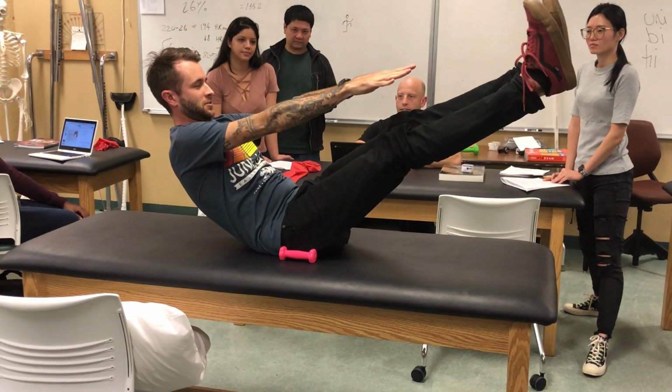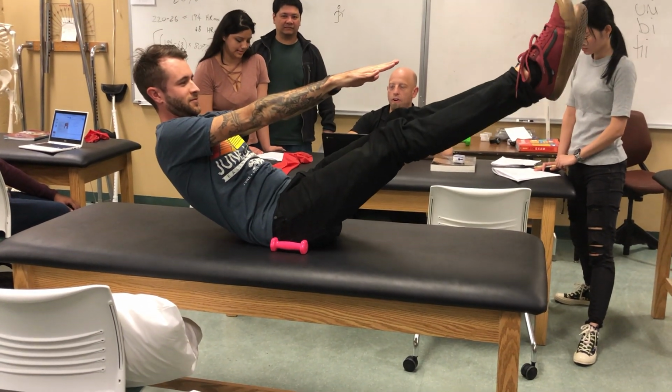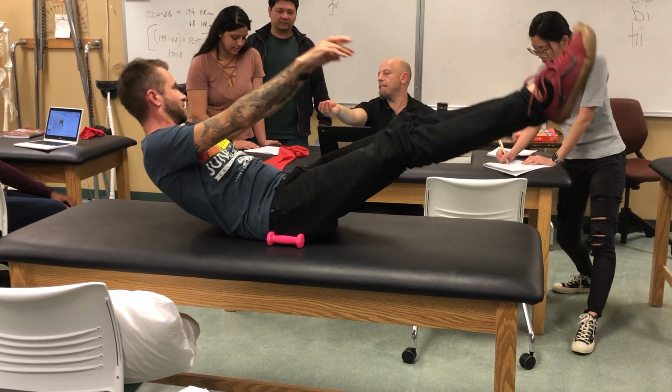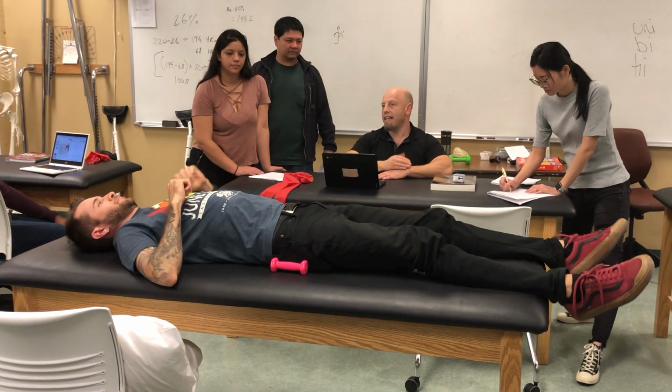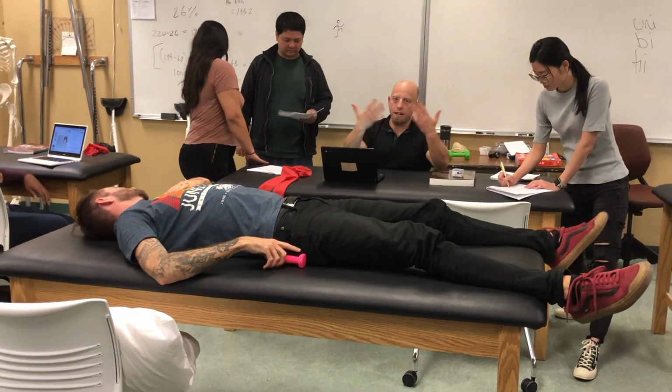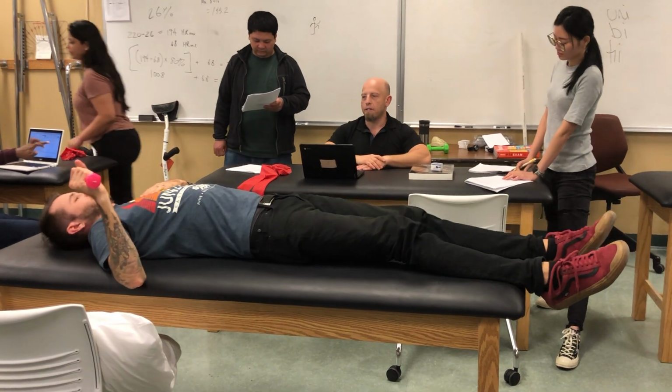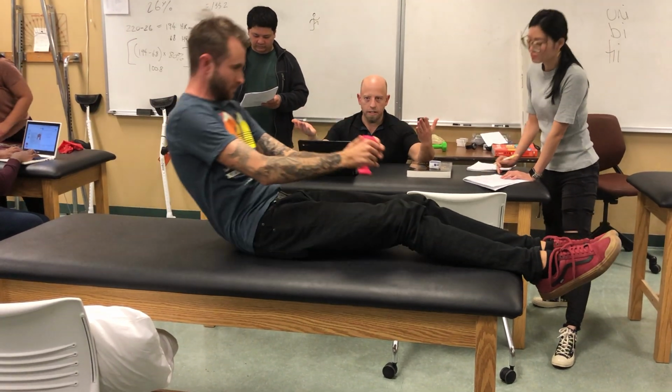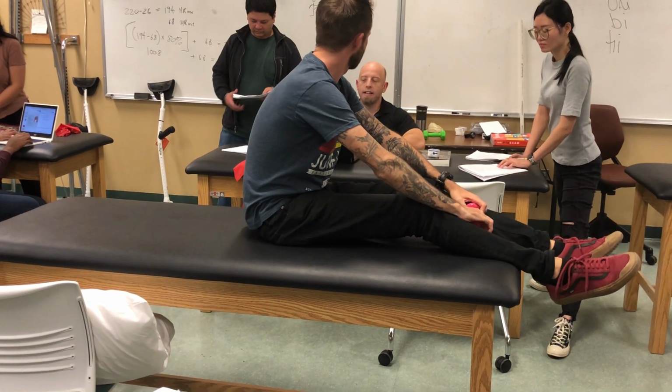Hollow hold. These are really hard, but hollow hold. So when I say scapulas engaged, I mean the scapulas are off the table. That's the next level. First, you start with scapulas on the table, nice and easy. Do it off the table. Good. A crunch is good. A full sit-up is good. Hollow hold is good. Excellent.